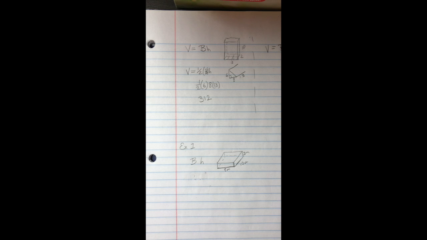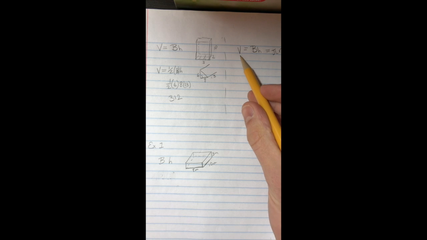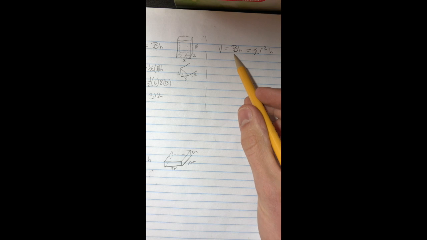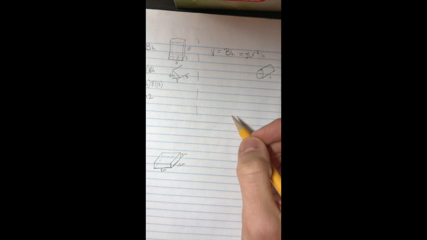Now we're going to look at the volume of a cylinder. Okay, again, the same thing. Volume equals base times height. But we need to remember, to find the base of this cylinder, the base of the cylinder is going to be pi r squared. And then we're going to multiply it by h. Right, that is your second equation.